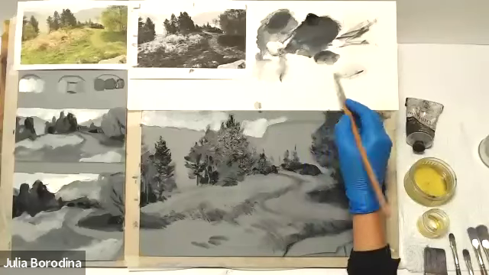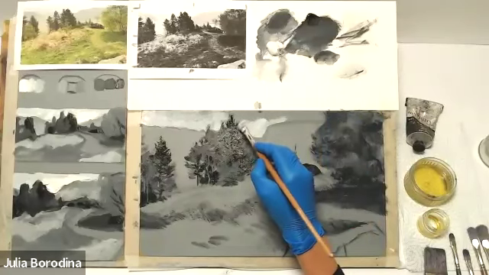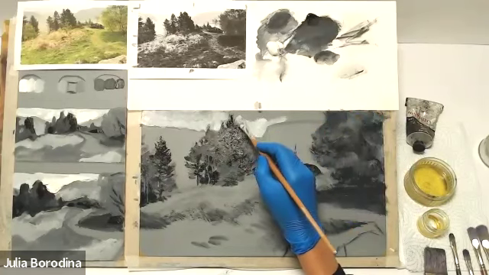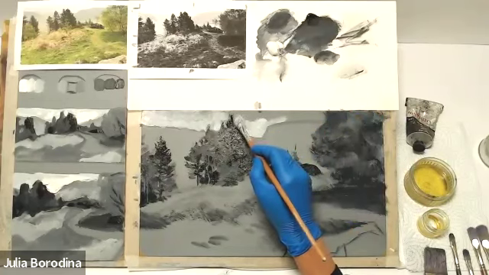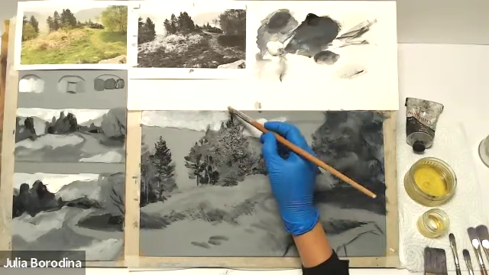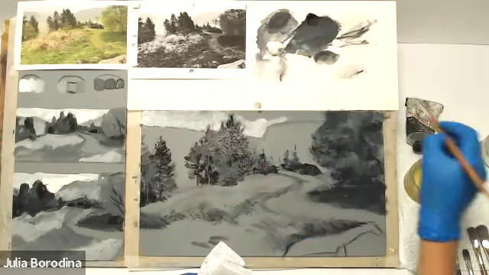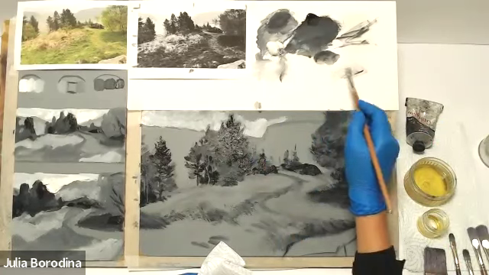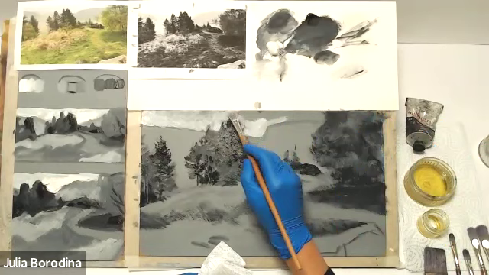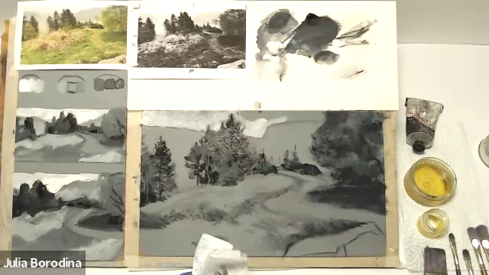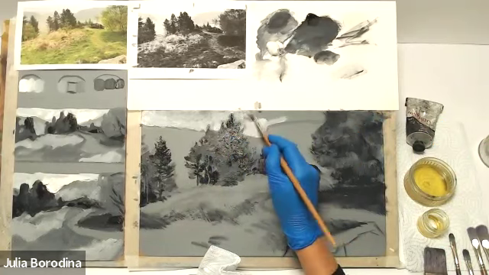Block, block, block. Well, it's not super fresh white. Easier to go in between the branches. If they smudge too much into the sky, just need to wipe our brush and keep getting a cleaner white. Okay.